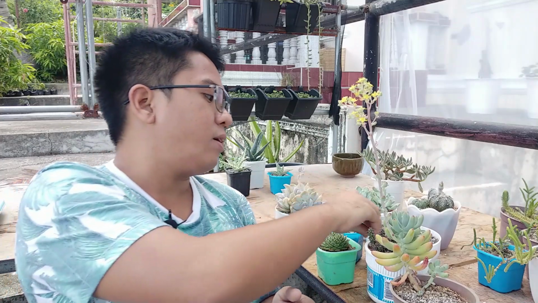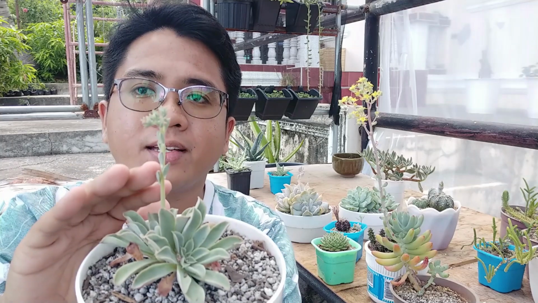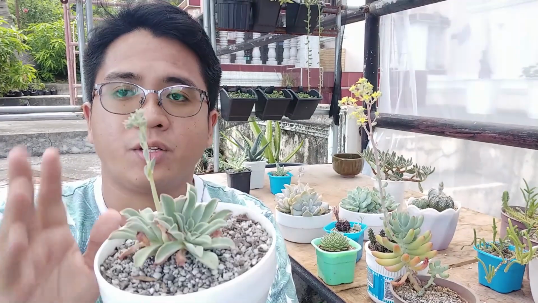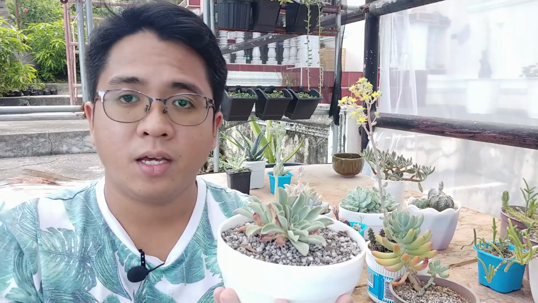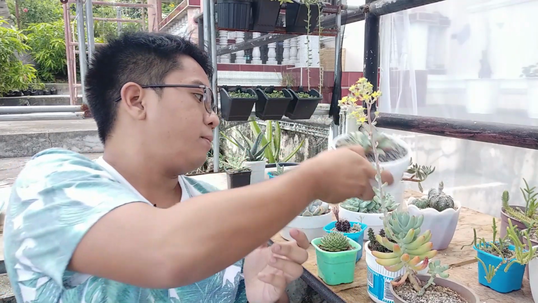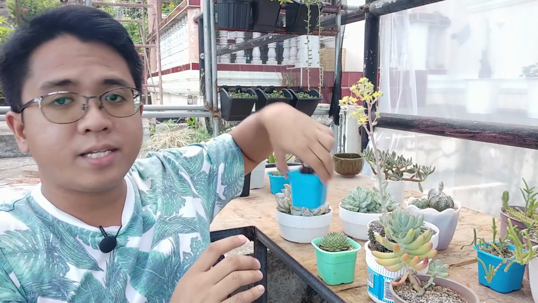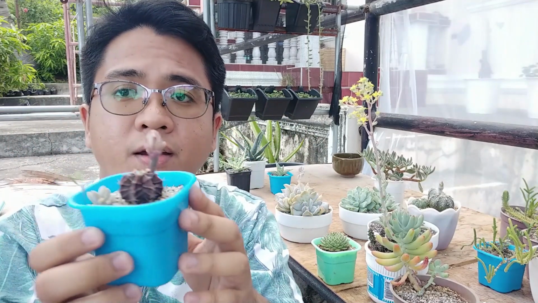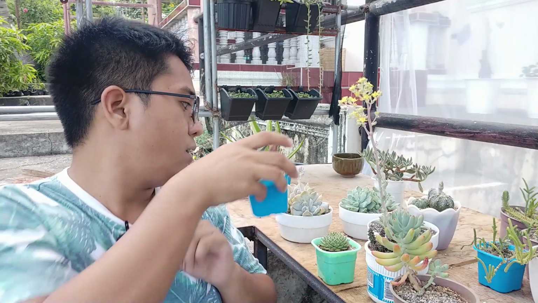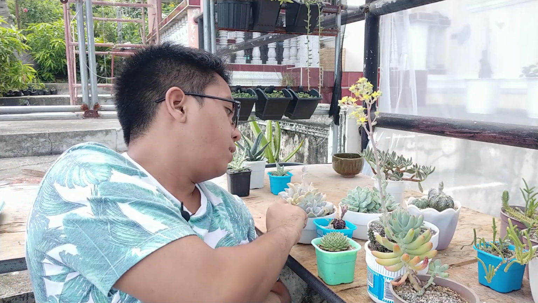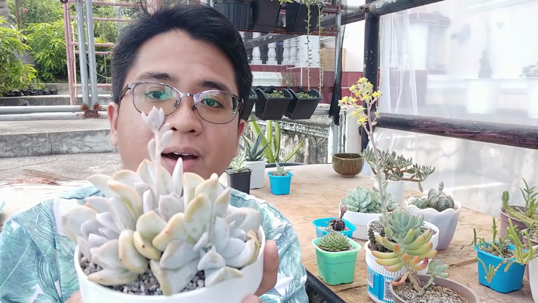Now with my other Echeverias, you can see here with this Fantastic Fountain that I recently planted, it's producing a bloom stalk. So this one could probably be producing a flower because of the season it's in. It's already in the middle of the summer here in my place. Actually, most Echeverias and cacti will produce flowers at this time of the year. So you can see here, this is a Gymnocalycium that is already producing a flower. And this is my newly planted exotic, so it's already producing a flower stalk as well.